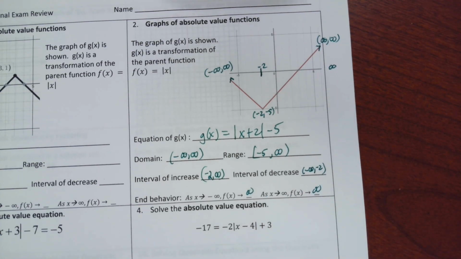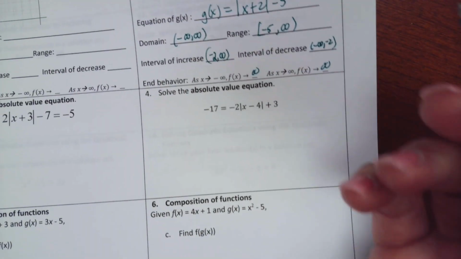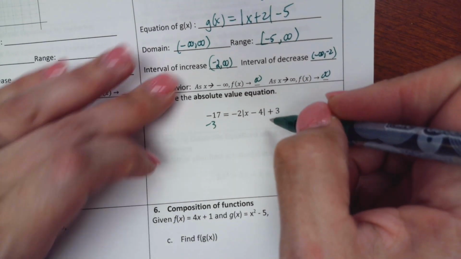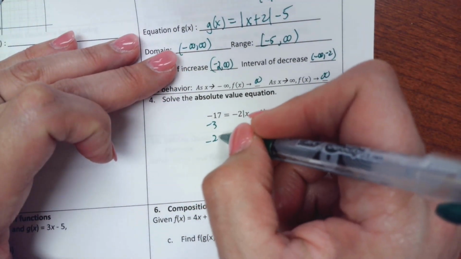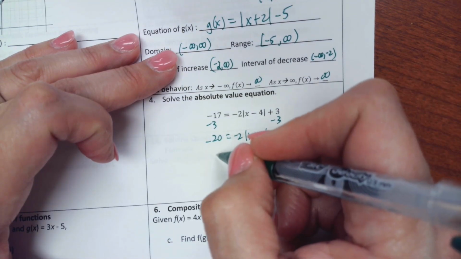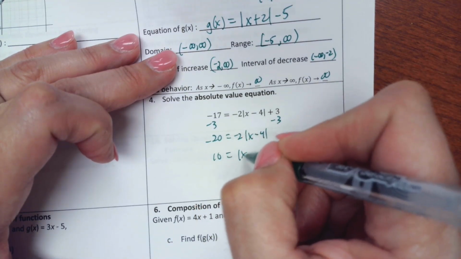Number 4, to solve this, we have to clean it up. So we have to take away 3. I take away 3 from both sides. I get -20 equals -2 times |x minus 4|. Divide by -2, so this becomes 10 equals |x minus 4|.